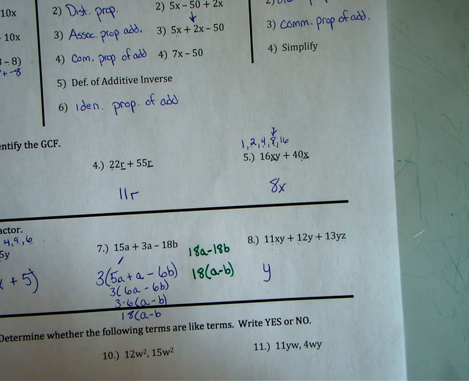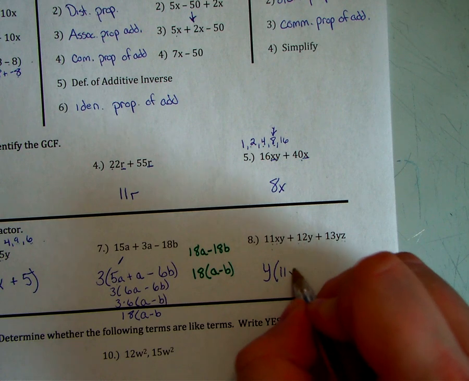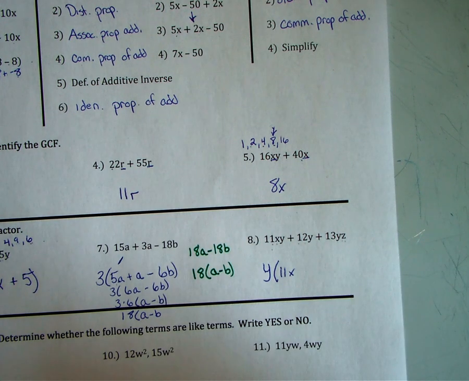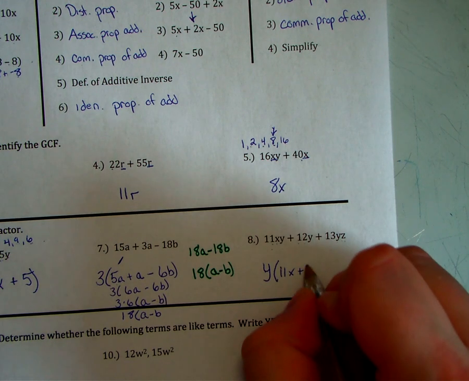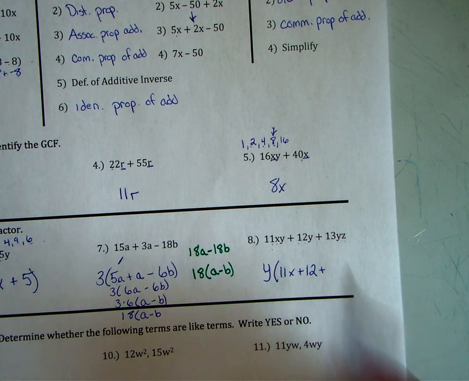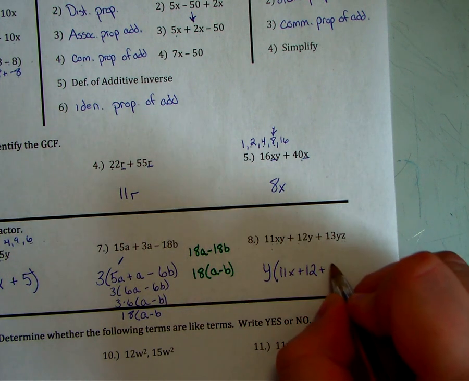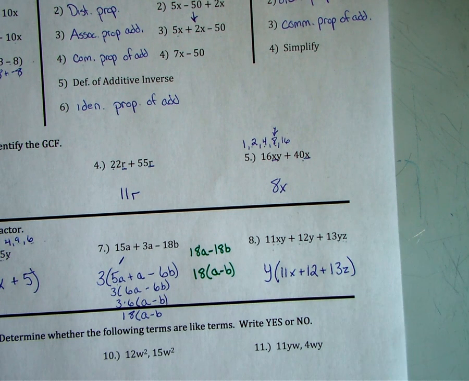Then we start asking ourselves, what is 11xy divided by y? And that will simply cancel out the y's and leave us with 11x. Next, 12y divided by y. That's going to leave us with 12. Next, 13yz divided by y. That's going to leave us with 13z. Now we're done with our first 8 problems.